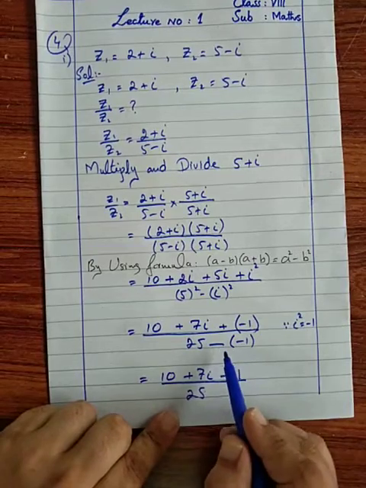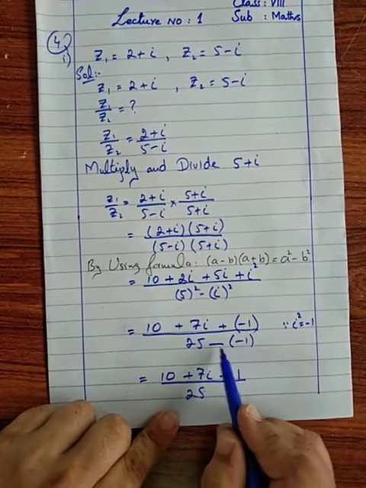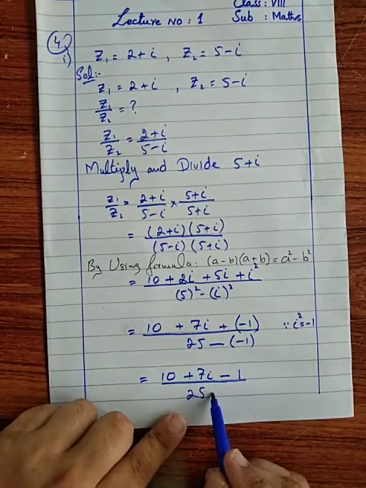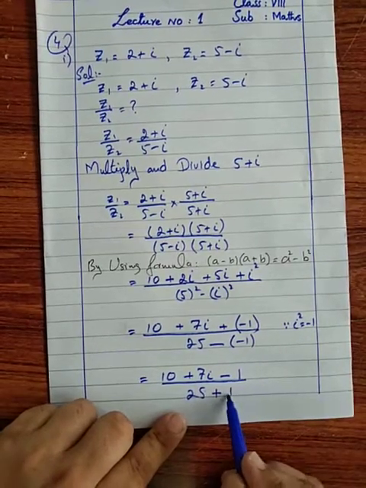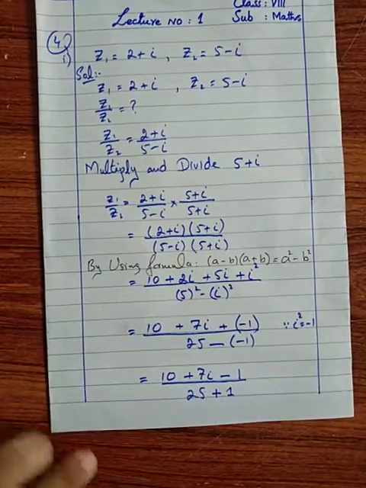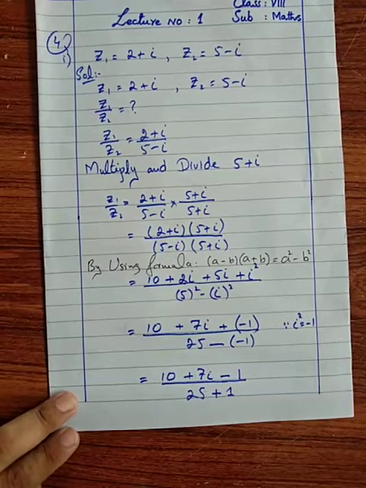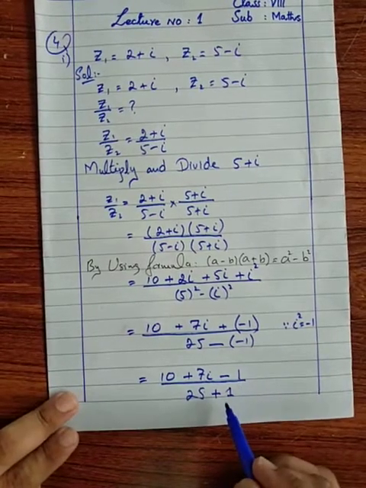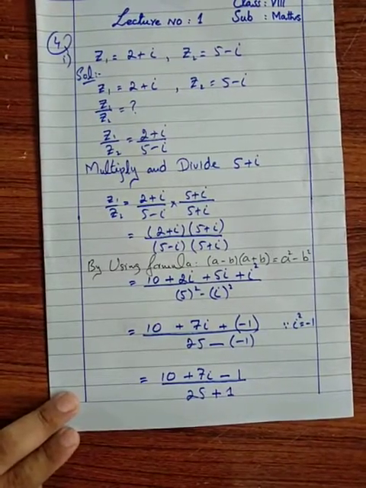So these two negative signs will multiply with each other. So minus sign and minus, so minus minus gives us a positive result. So minus minus will become plus. So we put a plus sign and 1 will remain here in the same place.